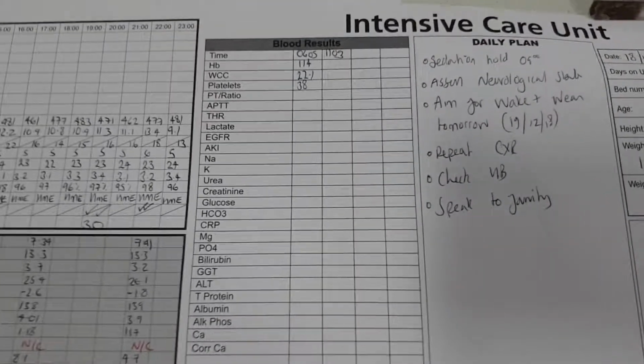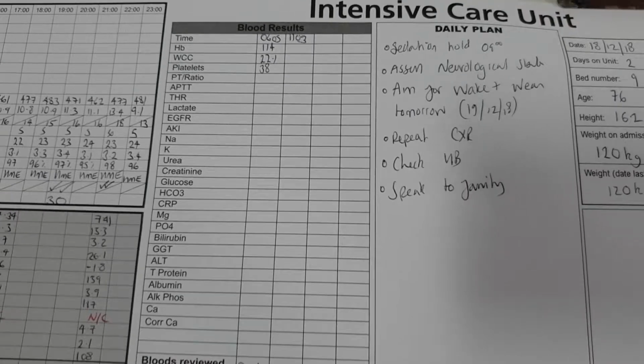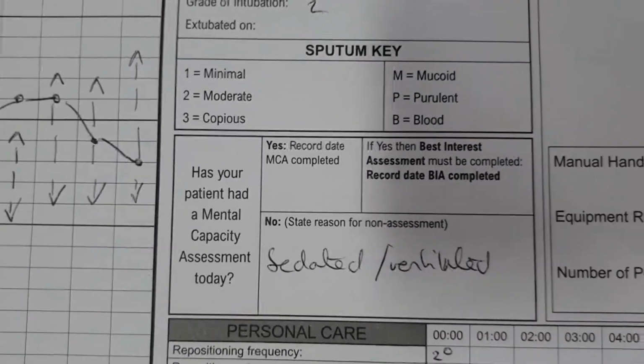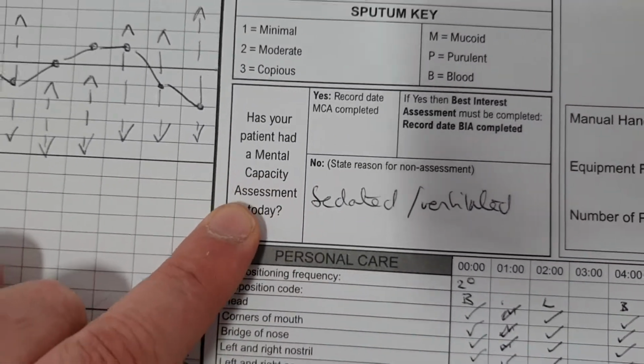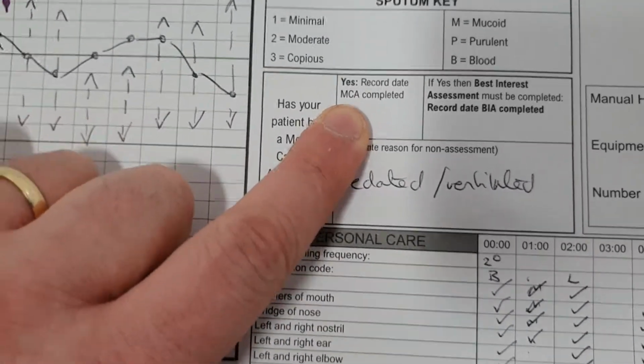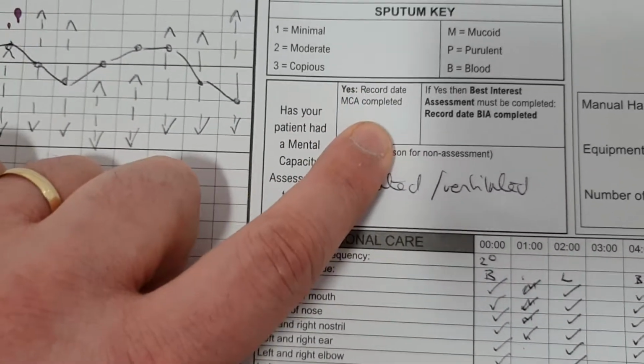We've also got a nice, huge, big space for the daily plan. So lots and lots of room, so you can write and scribble any notes in there. And the important bit for us as well, which is a new change, is this box. Has your patient had a mental capacity assessment today? If they have, then record the date. So if yes, put today's date.